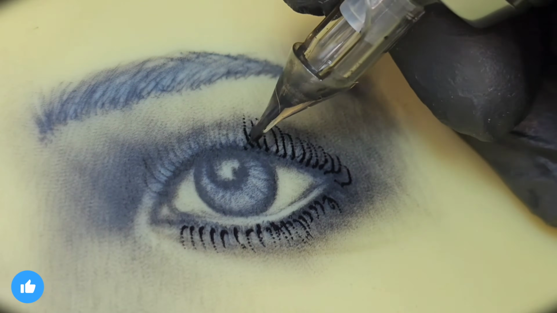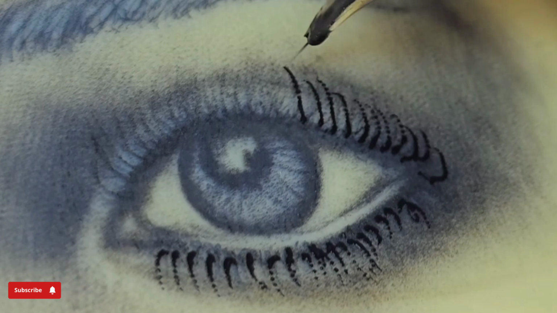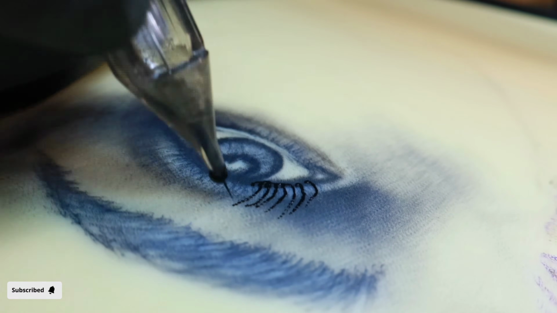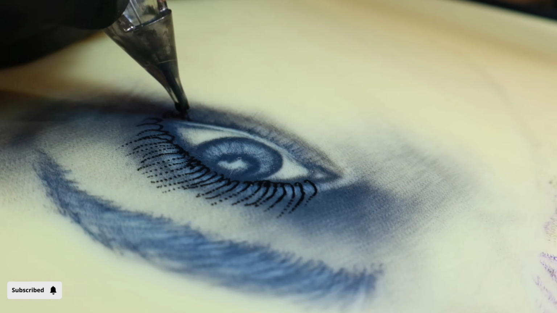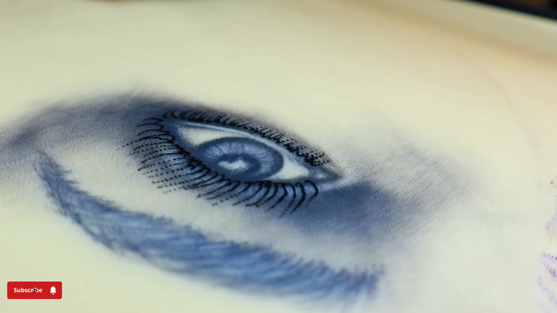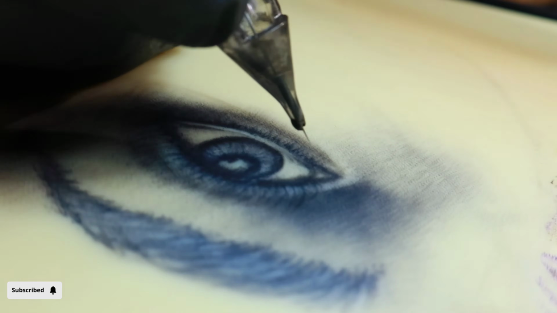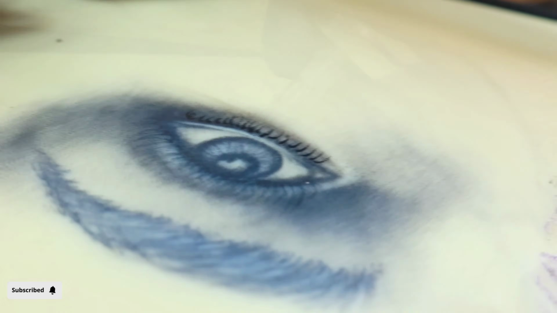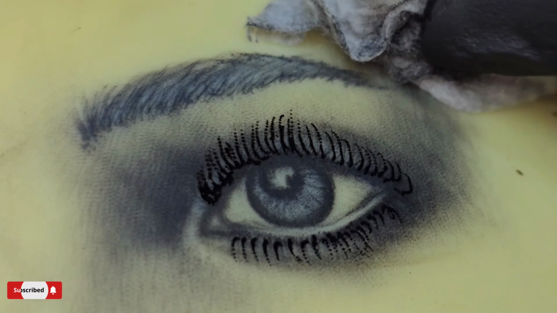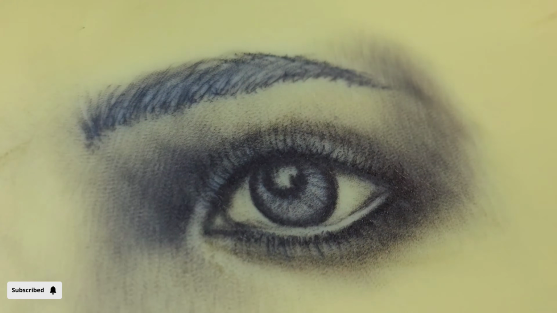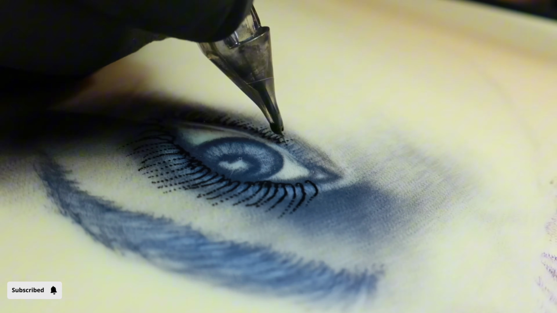11. Layering lashes. To make the lashes look more realistic, create proper layering. Some lashes should be darker and others lighter to add natural depth and dimension. Using a mix of short and long strokes will enhance volume. Common mistake: if all lashes are the same thickness and darkness, the final result will look like an artificial line. Varying the intensity and thickness creates a more natural effect.